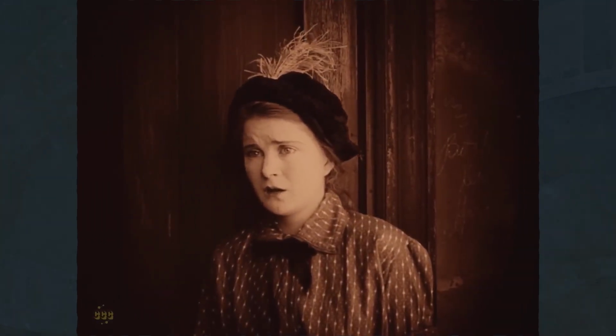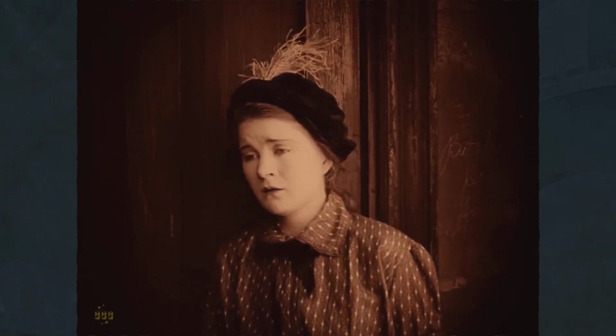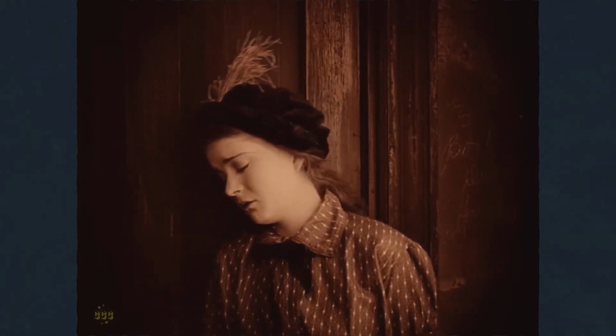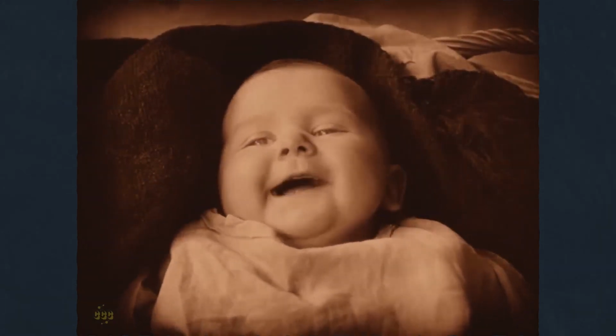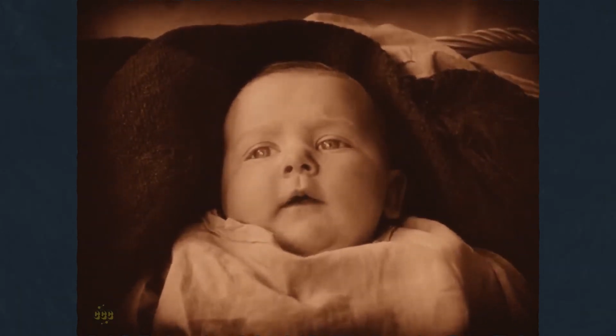Griffith also revolutionized the use of close-ups and medium shots. He understood that by bringing the camera closer to the actors, he could capture their facial expressions and emotions in greater detail. This technique helps to create a more intimate connection between the audience and the characters on screen.